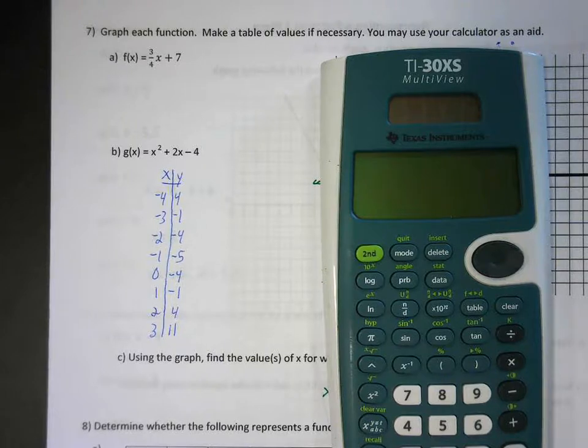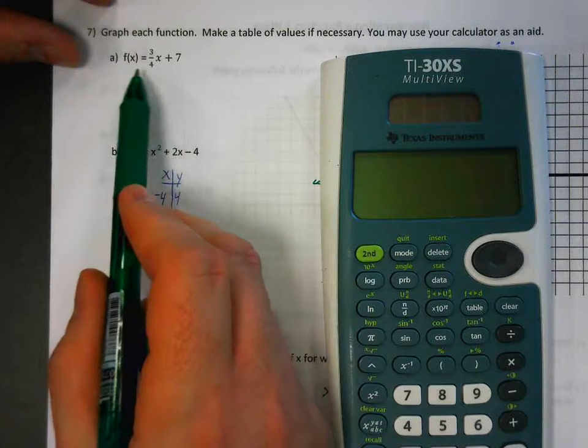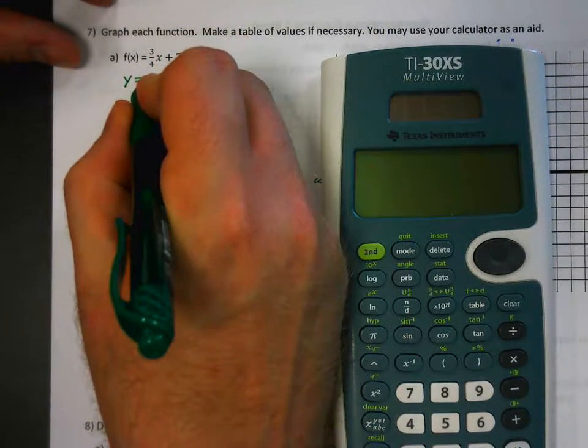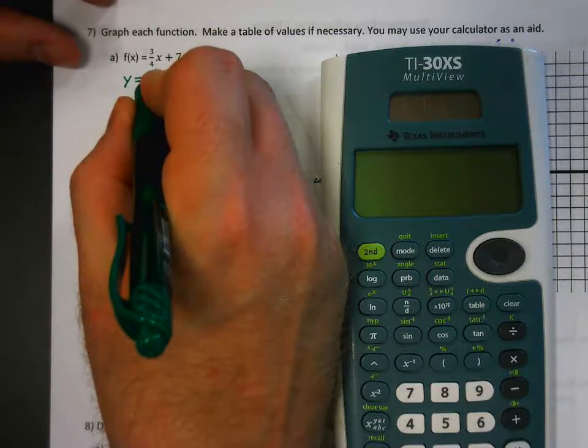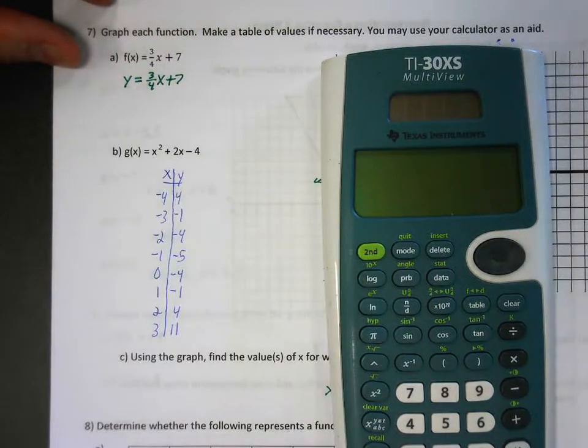Okay, in number 7, it says graph each function, make a table of values if necessary, and you may use your calculator as an aid. So part A, we have f of x equals 3/4 x plus 7. Remember that f of x was just function notation, or a fancy way of writing y equals. So that's an equation that you should be able to graph by now in this class.